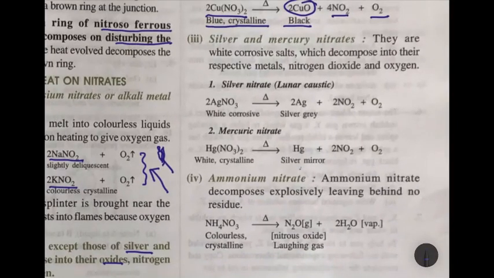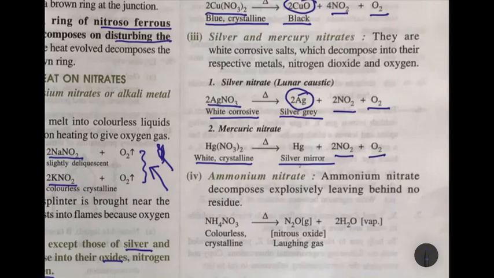Silver and mercury nitrates are white and corrosive, meaning they can easily corrode, and decompose into their respective metals, nitrogen dioxide and oxygen. So we have silver nitrate, which is white in color. It is corrosive. When heated, it will give silver gray colored silver, nitrogen dioxide, reddish brown fumes, and oxygen, which rekindles a glowing splinter. Mercuric nitrate is again white and crystalline and turns into a silver mirror, shiny, nitrogen dioxide and oxygen.